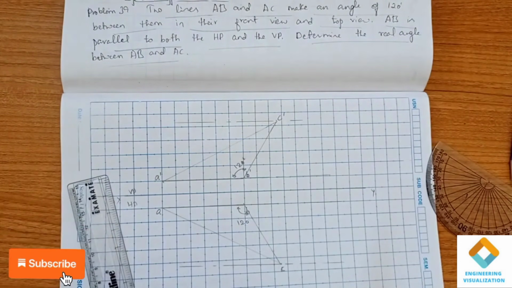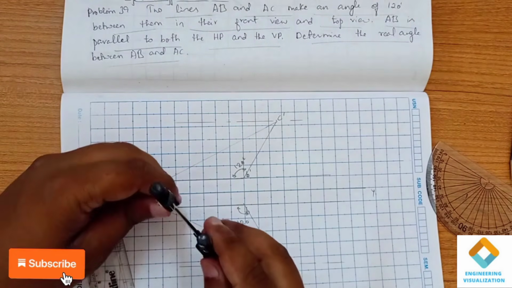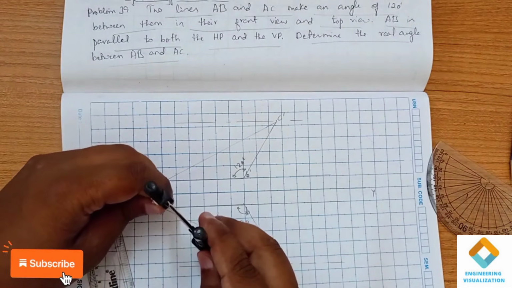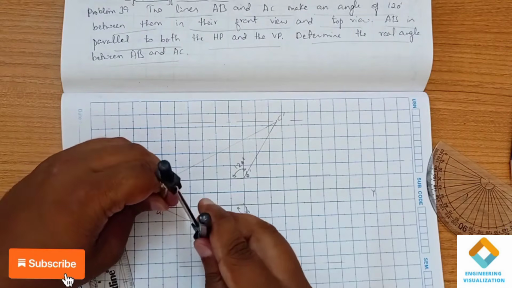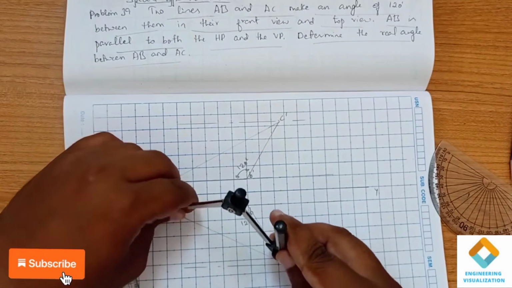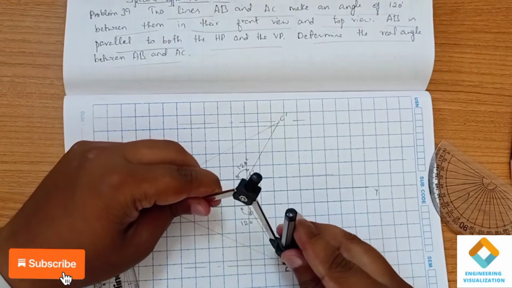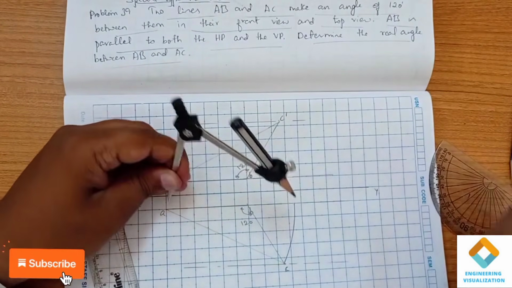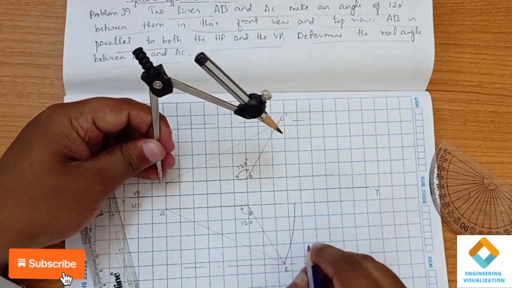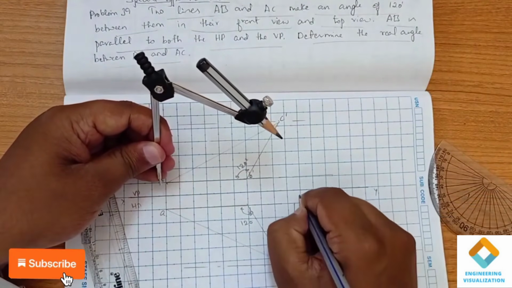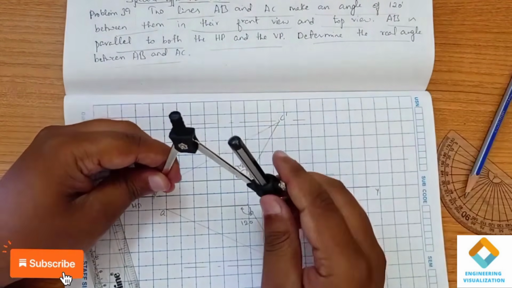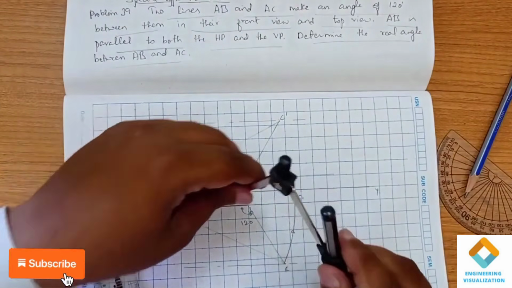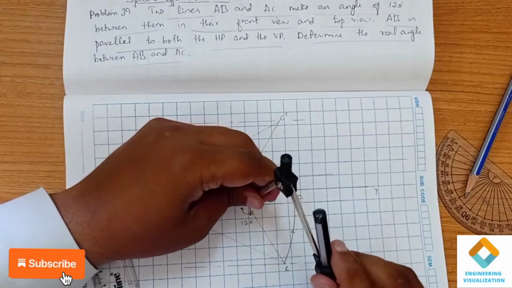B to C, measuring this length. Okay, so we have to cut the arc. So this is C1, and now measure this length.